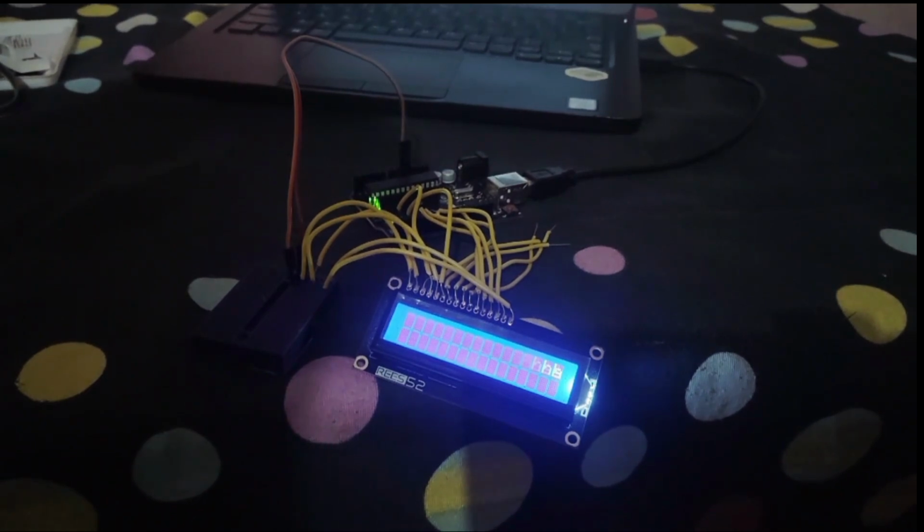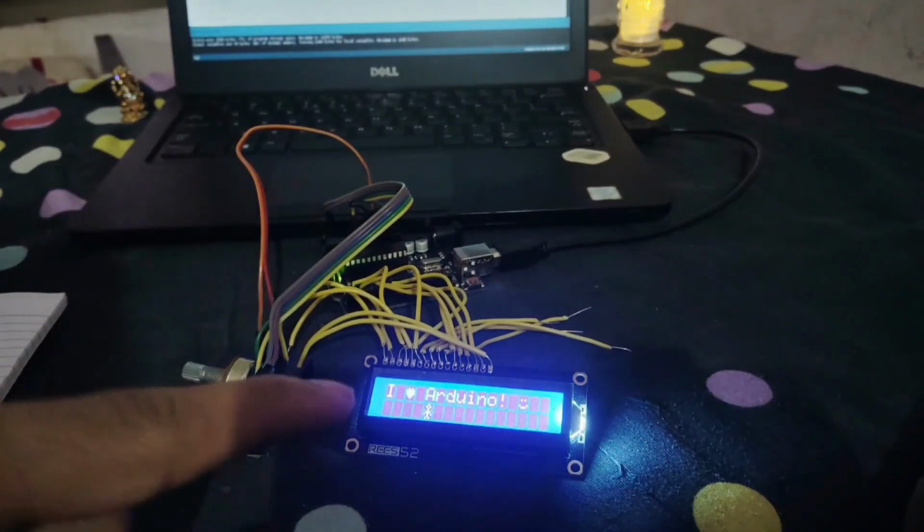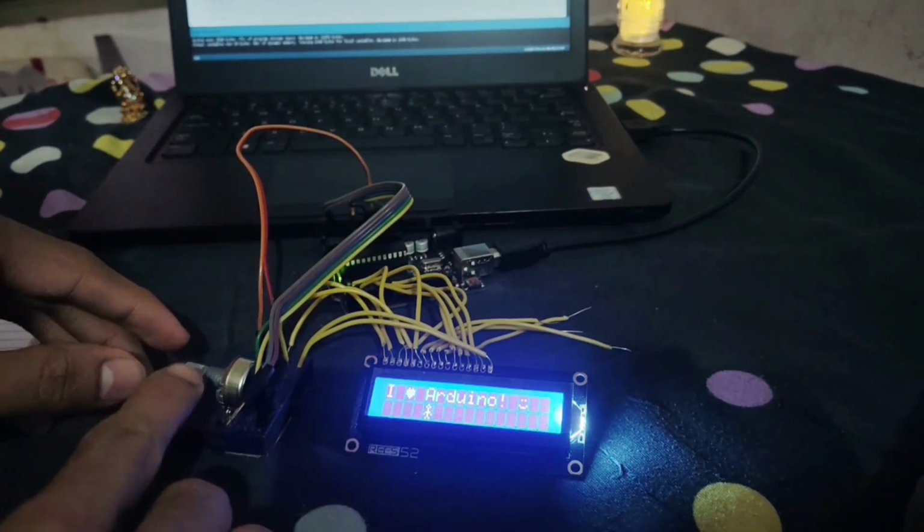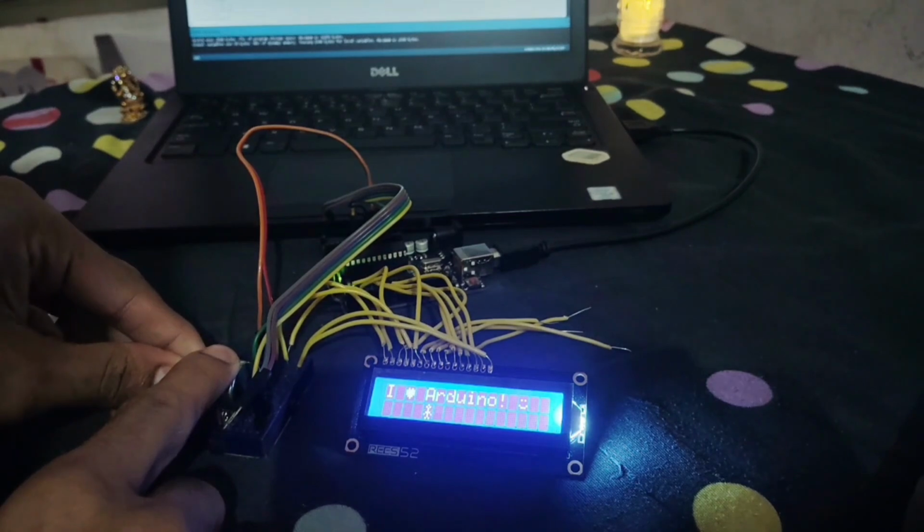This creates a simple animation where the man appears to be dancing. The delay time is controlled by the potentiometer, so you can speed up or slow down the dance by adjusting the potentiometer.